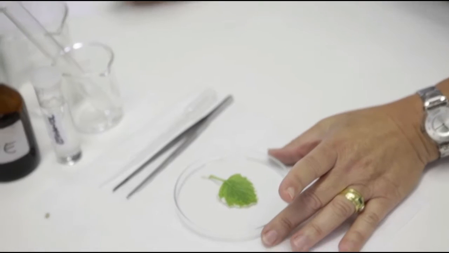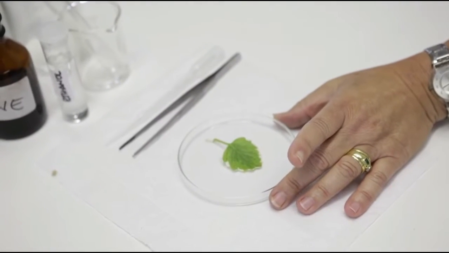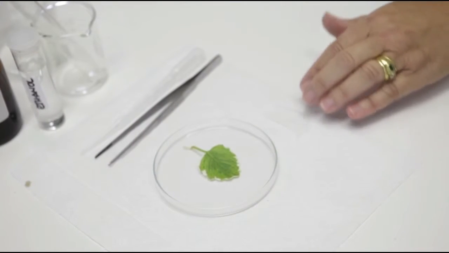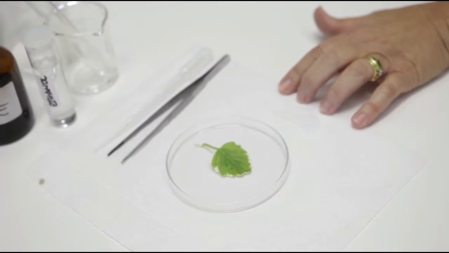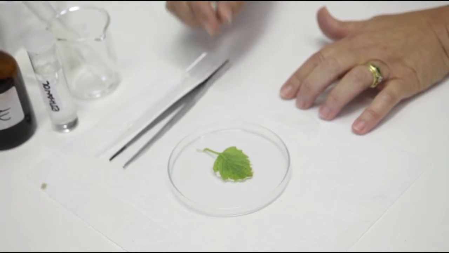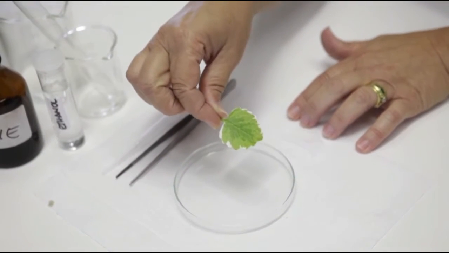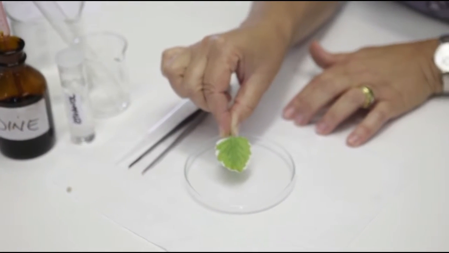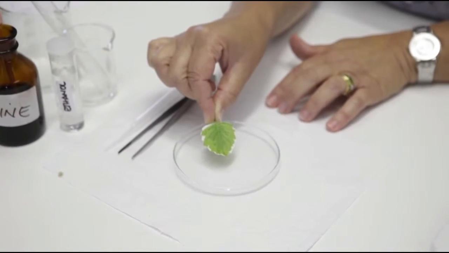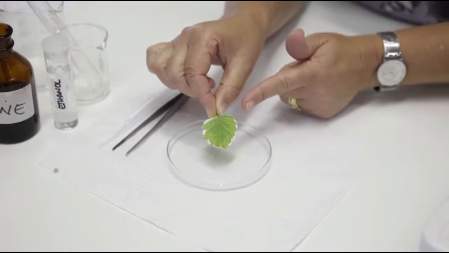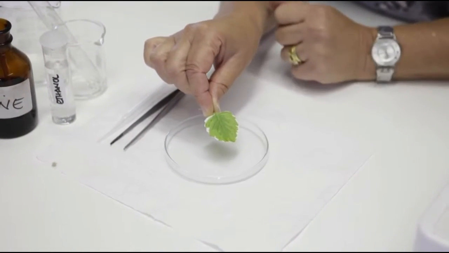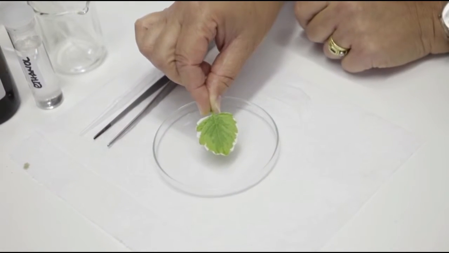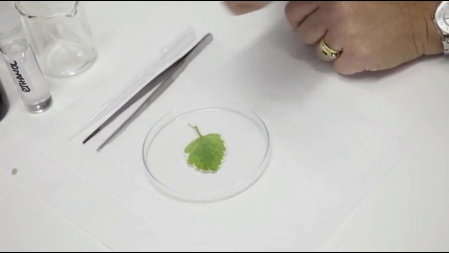In this practical, we will determine whether chlorophyll is indeed necessary for photosynthesis. For the practical, you would need a de-starched leaf which is variegated, which means that there are parts that are green, which contain chlorophyll, and other parts, if you look on the margin here, you will see that no green pigment occurs in that leaf, and that's why it is colorless.